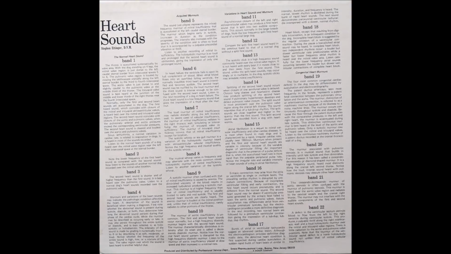Atrial fibrillation is a sequel to mitral valvular insufficiency and other cardiac diseases. It is most often found in male dogs and is characterized by a rapid, irregular cardiac rate, usually over 180 per minute. Murmurs, when present, and the first and second heart sounds are variable in intensity because of the variable degree of ventricular filling. An important diagnostic clue is the presence of a pulse deficit, that is, when the auscultated heart rate is more rapid than the palpable peripheral pulse rate.